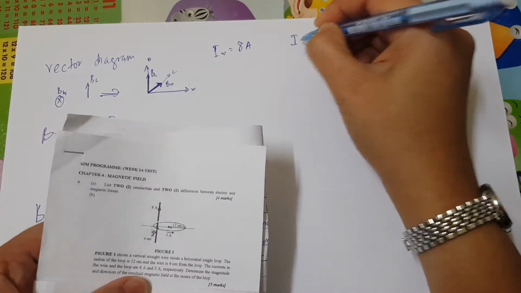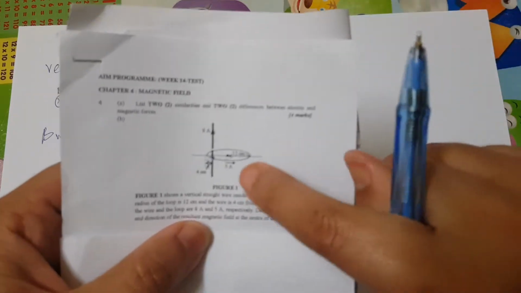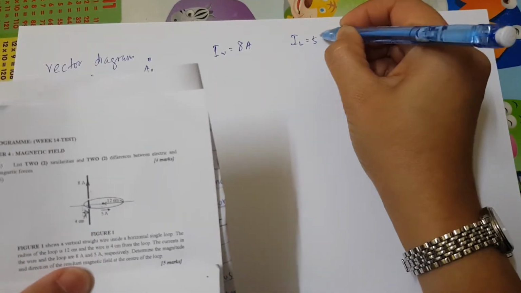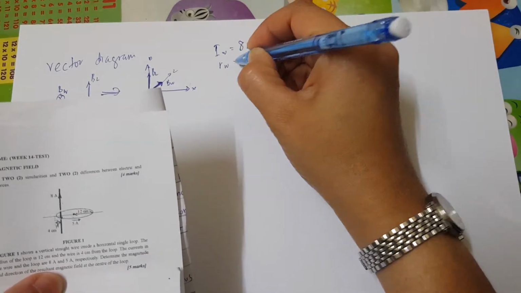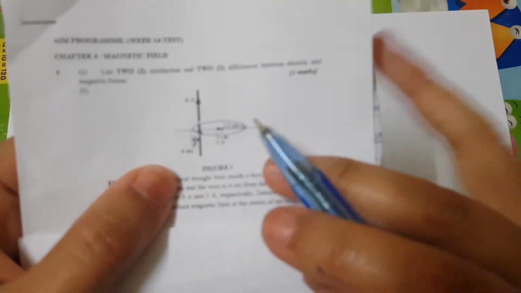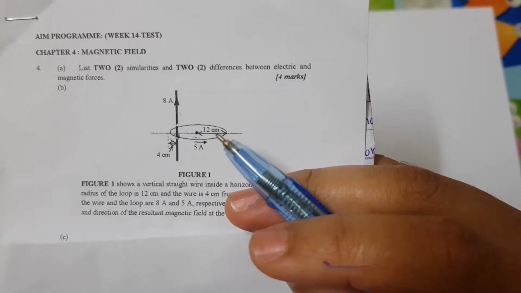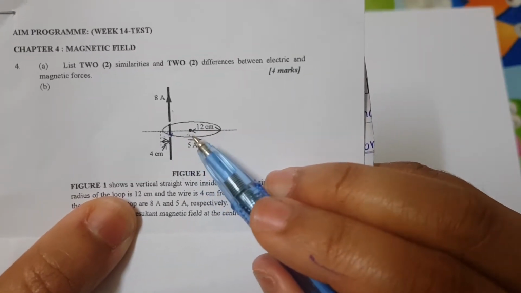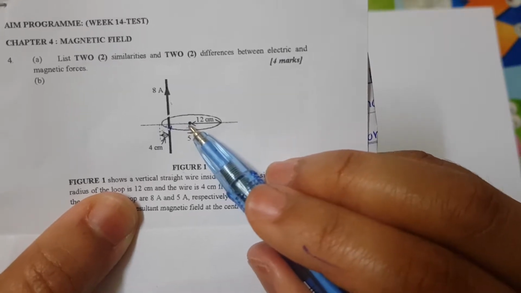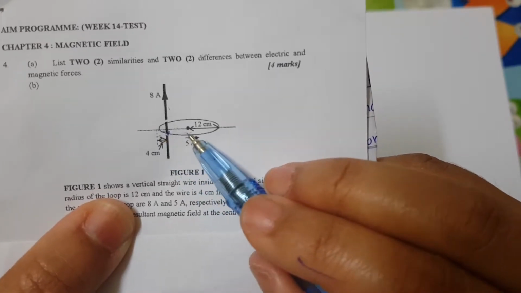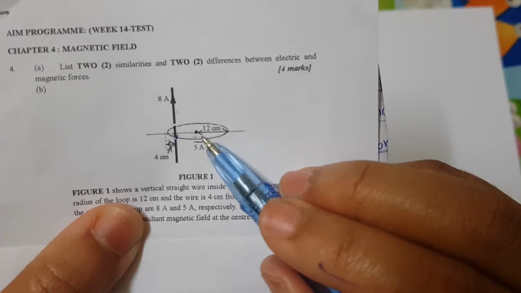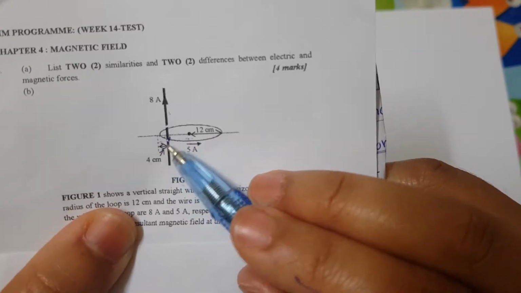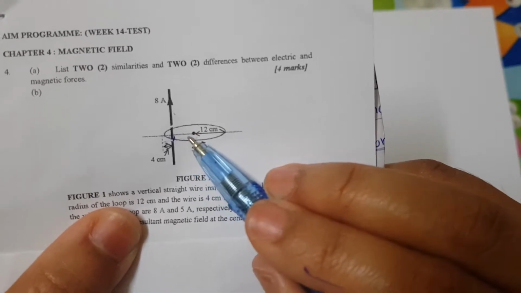And the I for the loop is 5 ampere. There, 5 ampere. And then the R for W, look at this. Alright, there you go. So we can see here, this is the radius for the wire. We can see this is 12 cm. This one is the radius of the loop. This is 12 cm. And the distance here is 4 cm. We are trying to find this radius.